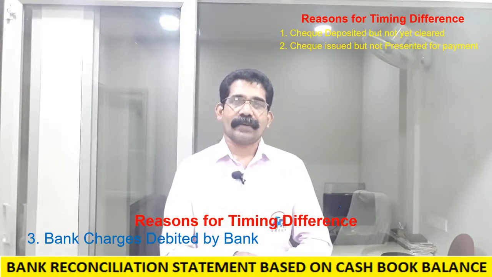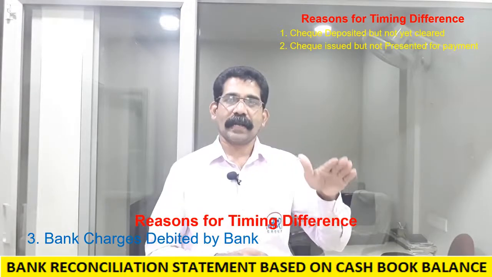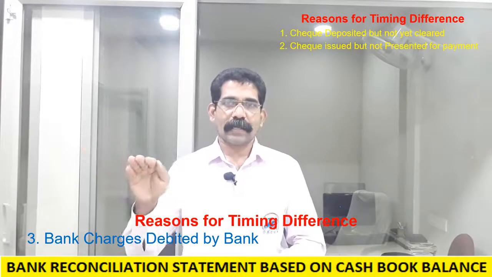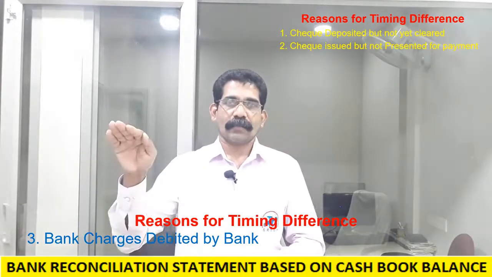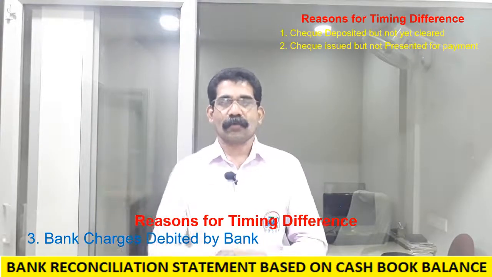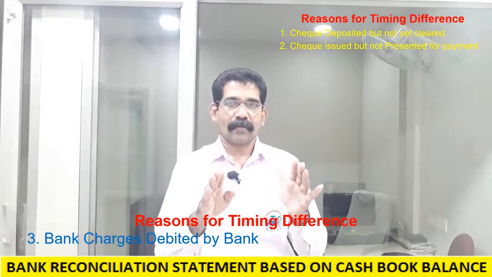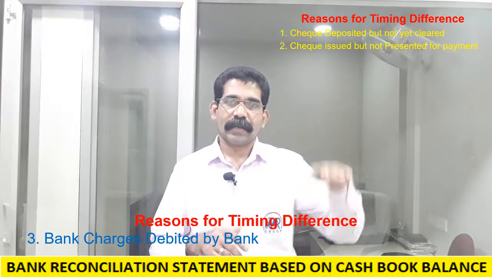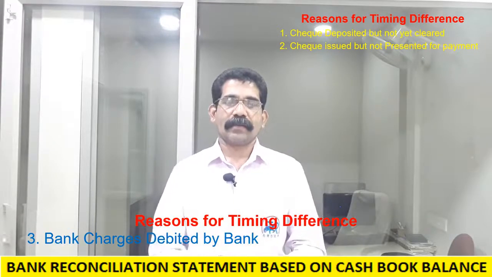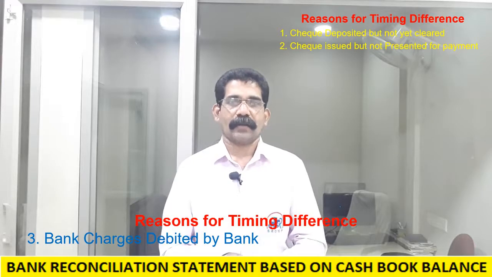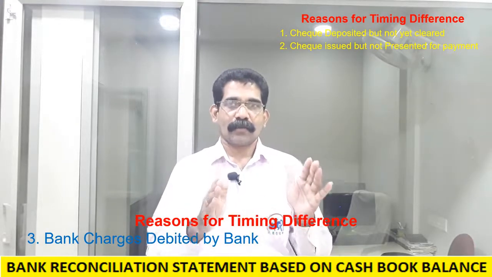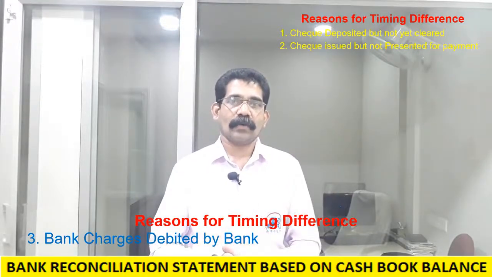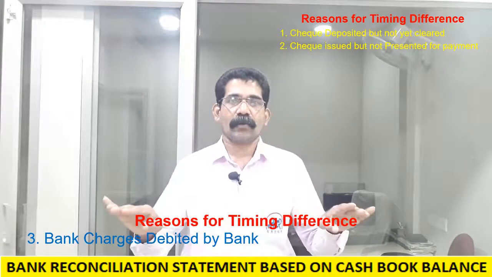What will be the effect? As per our cash book, the bank balance will be higher by that amount. As per the passbook, the bank has debited the amount from our account. The passbook balance will be decreased by that amount. If the cash book is the main balance or reconciler, what should we do? The cash book balance is greater, so we have to deduct the amount in the cash book. So the next timing difference is bank charges debited by the bank. In such a situation, if the cash book is the main balance or reconciler, we have to deduct that amount in our reconciliation. Then it will be equal to the passbook.